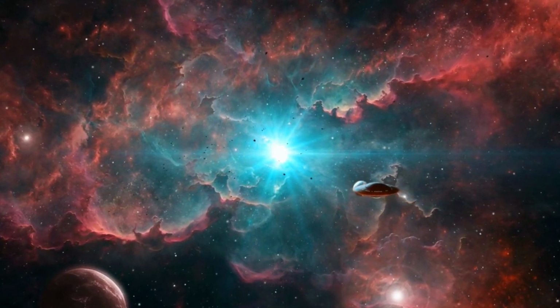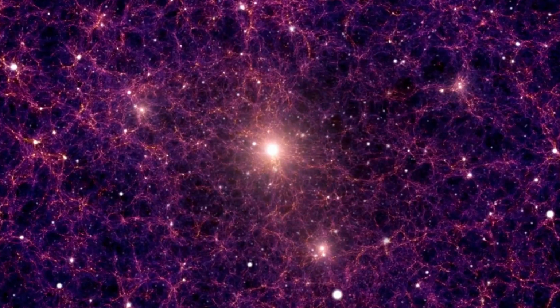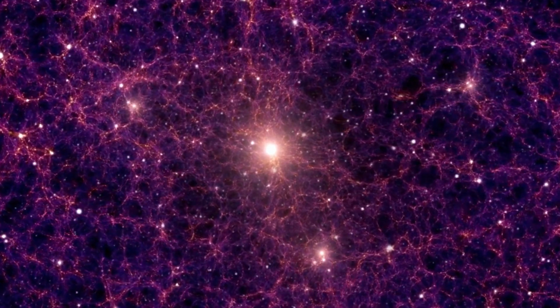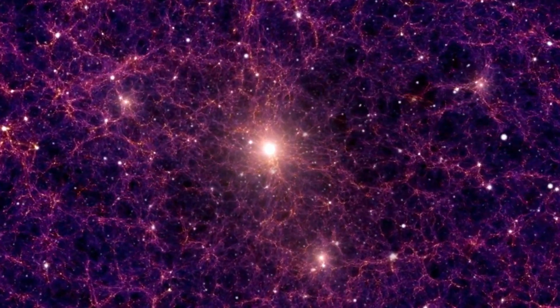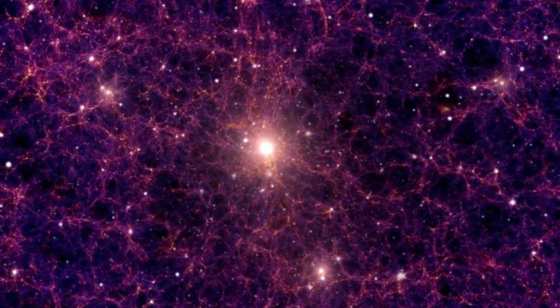As we move toward our final conclusion, we have to look at the cosmic microwave background, the unmistakable fingerprint of the first atoms forming 380,000 years after the Big Bang.